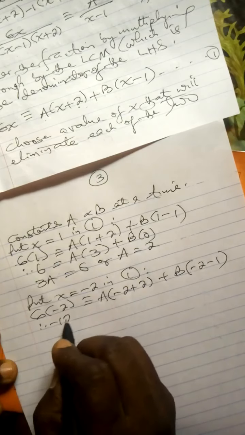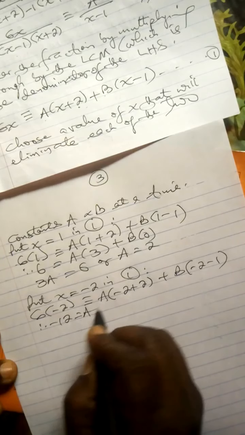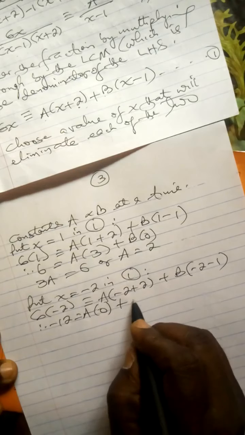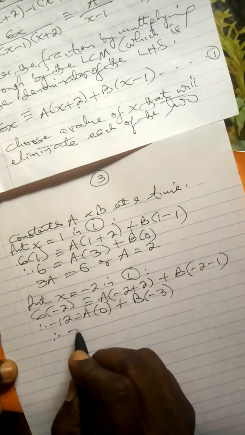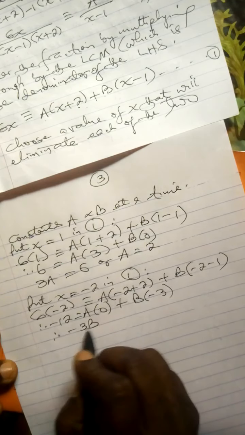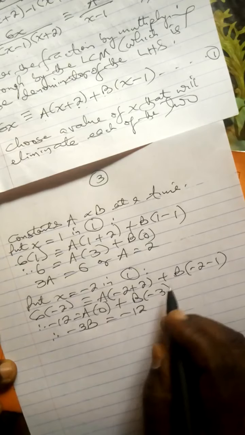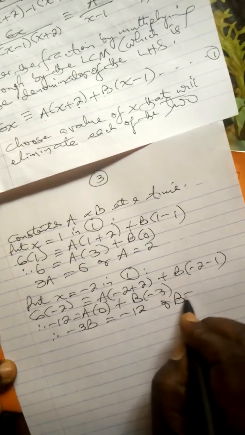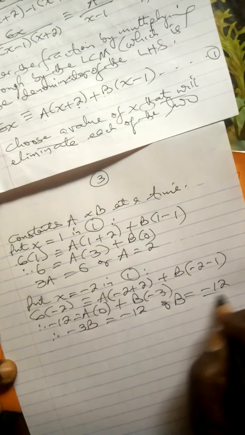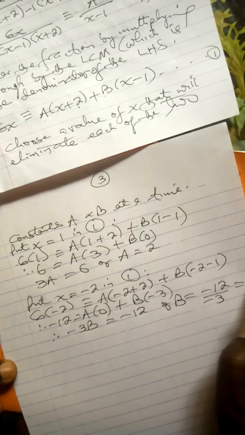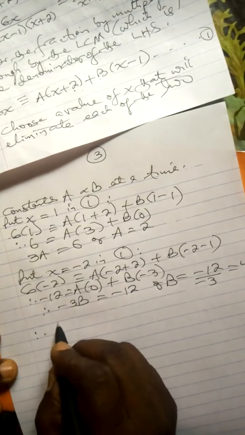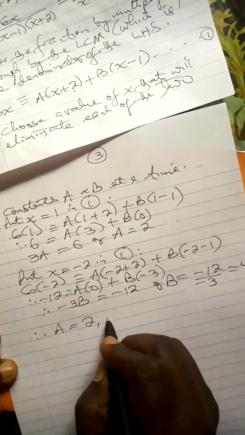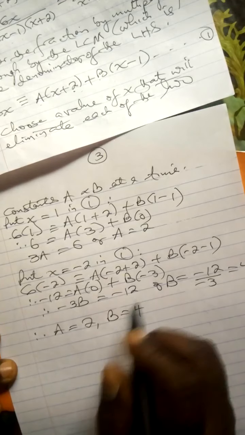So I have minus 12 is equal to A into 0 plus B into minus 3. Therefore, minus 3B is equal to minus 12, or B equals minus 12 over minus 3, and that is 4. So the values of constants A and B are now known. A equals 2, B equals 4.